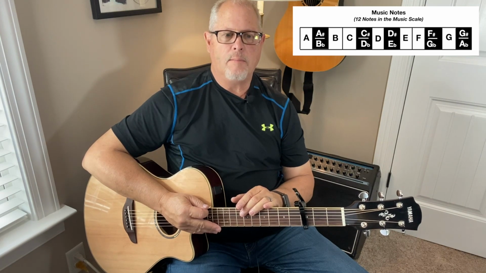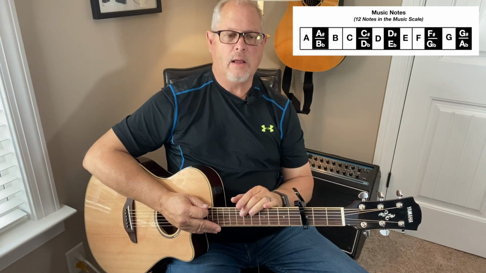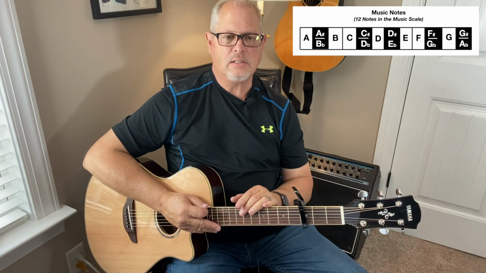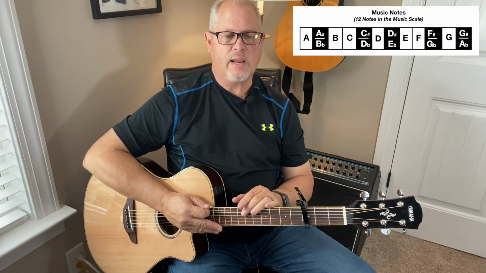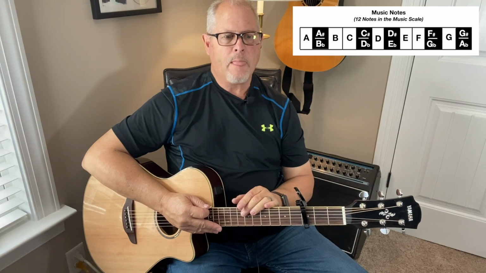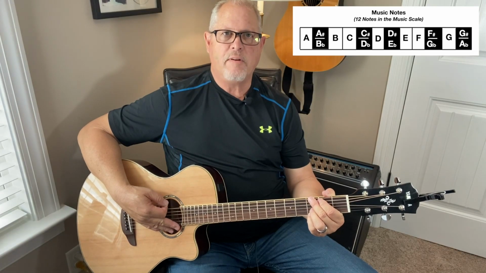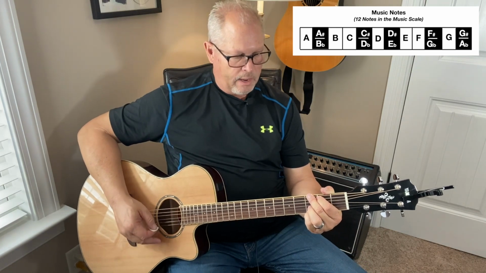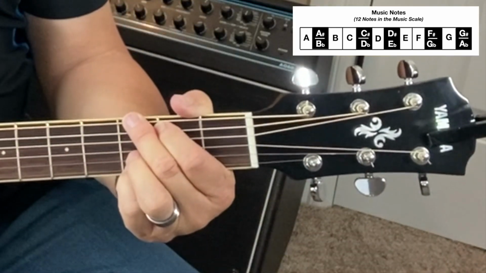I'll leave this up quite a bit of time during the lesson, most of the lesson, just to help you understand placement of the capo itself. Let's use the chord shape of G as an example. I think you should know how to play the key.